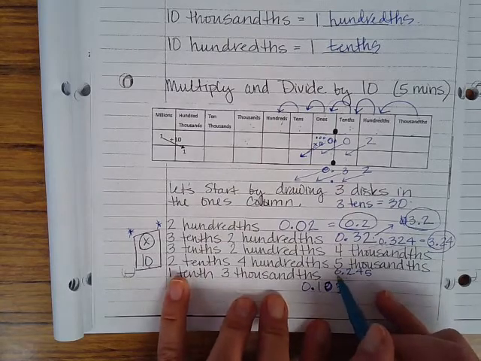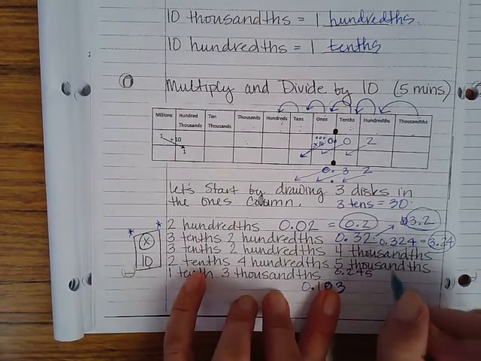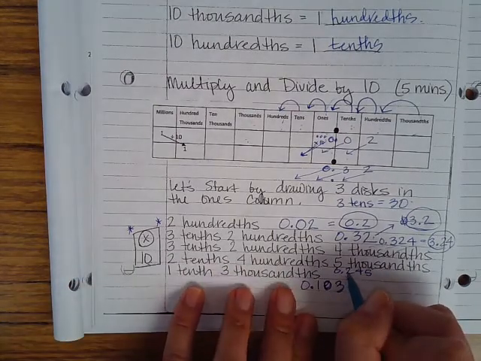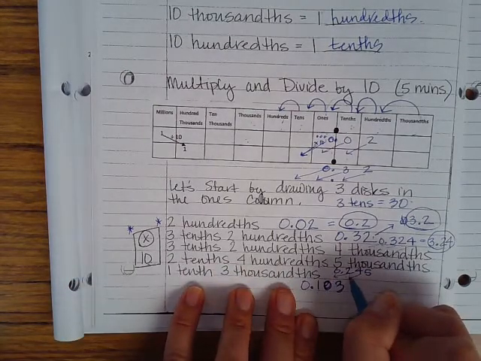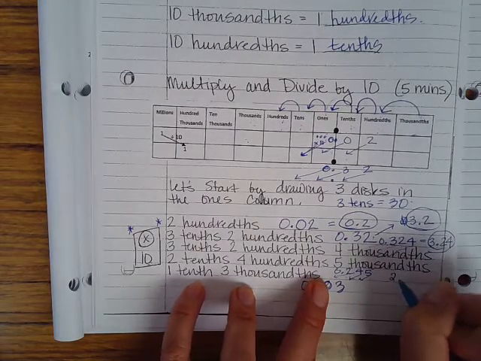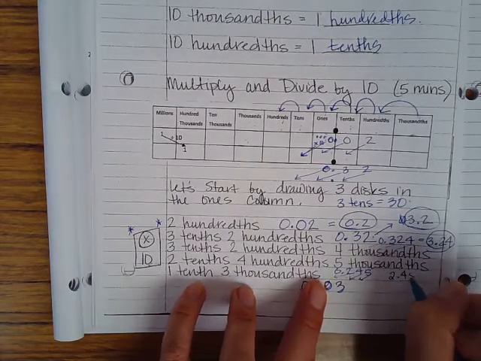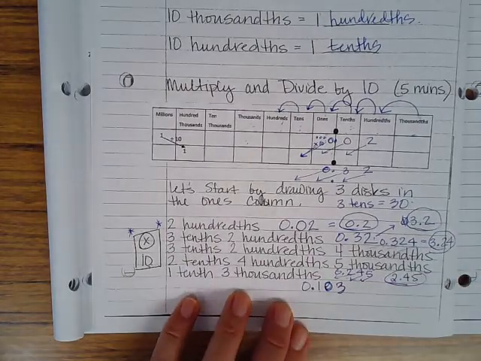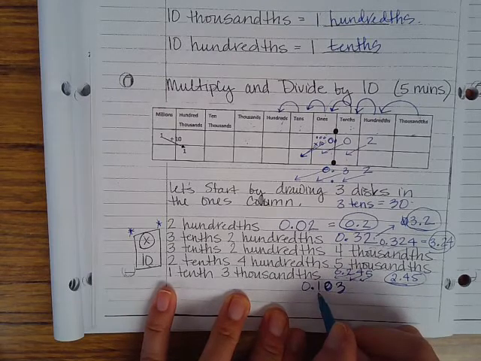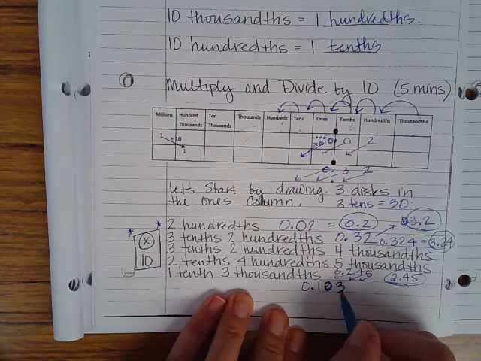Then we have 0.245. We're multiplying by 10 again. We're going to do a shift, and we're going to end up with 2.45. And then finally, we have 1/10 and 3 thousandths.